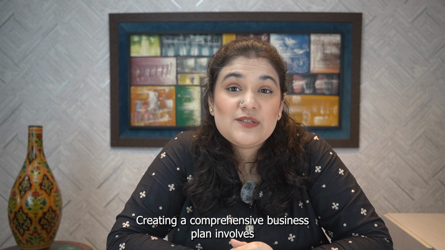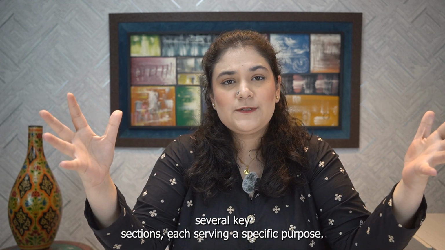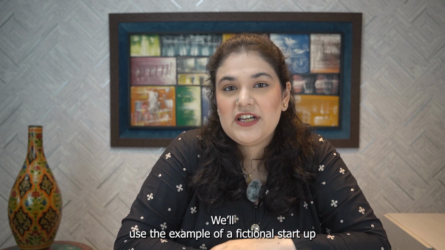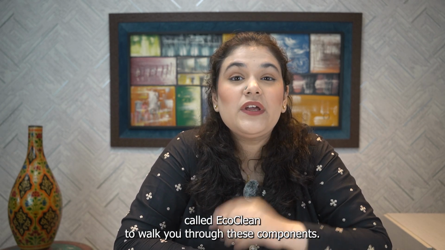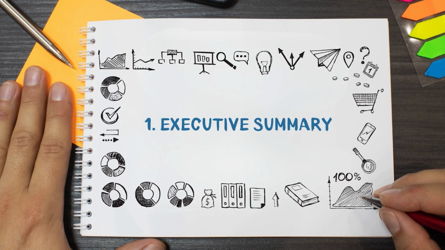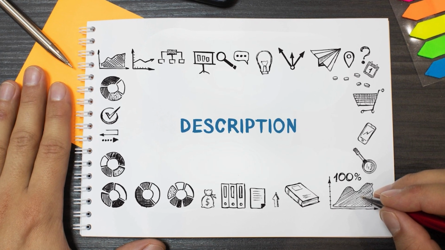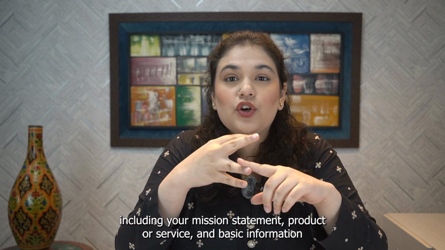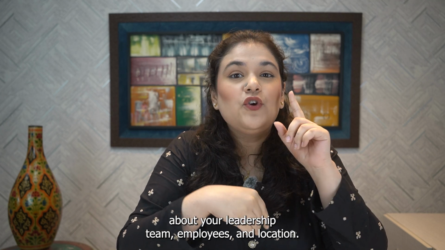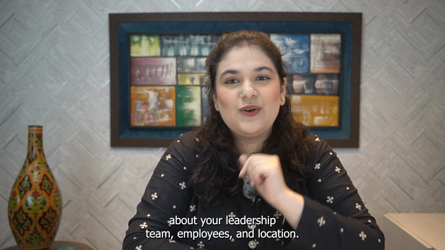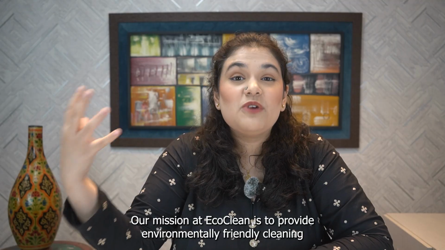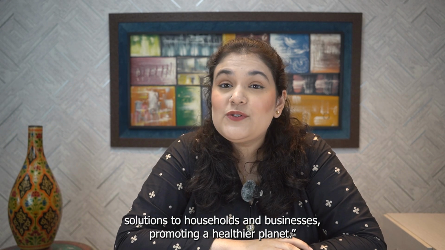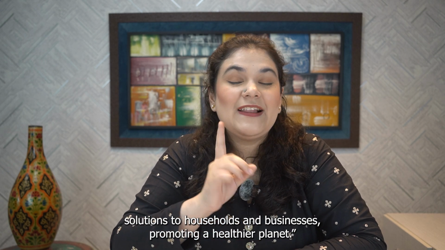Creating a comprehensive business plan involves several key sections, each serving a specific purpose. We'll use the example of a fictional startup called EcoClean to walk you through each component. Component 1 is an executive summary, a concise overview of your business, including your mission statement, product or service, and basic information about your leadership team, employees, and location. Our mission at EcoClean is to provide environmentally friendly cleaning solutions to households and businesses, promoting a healthier planet.